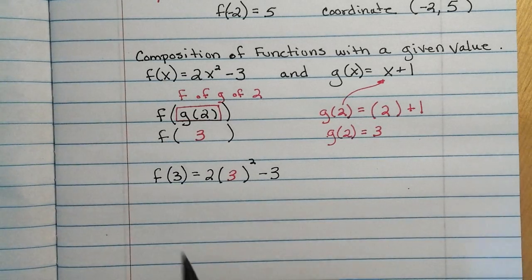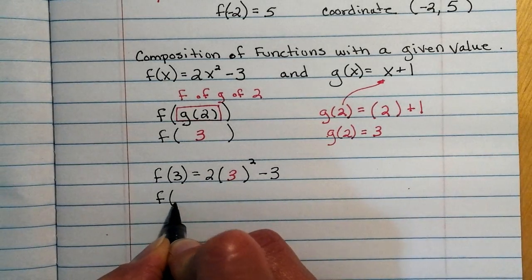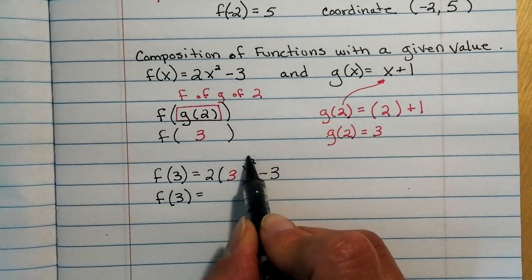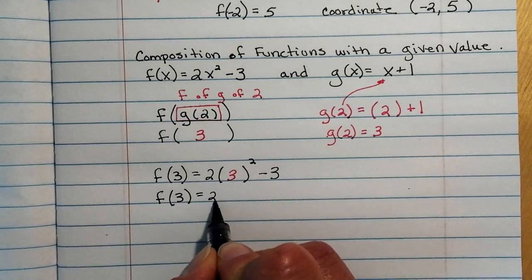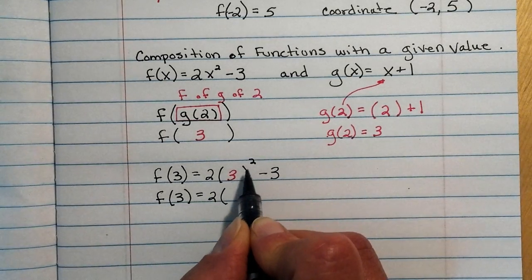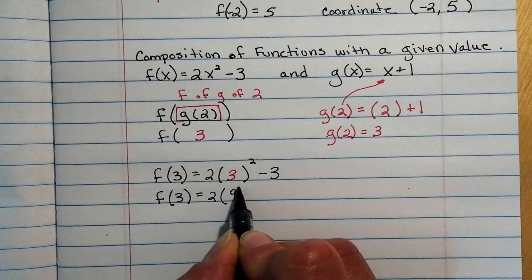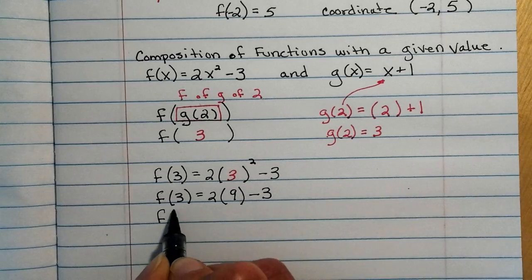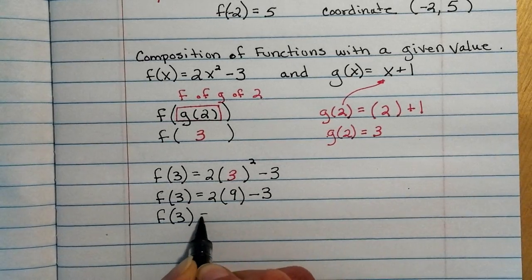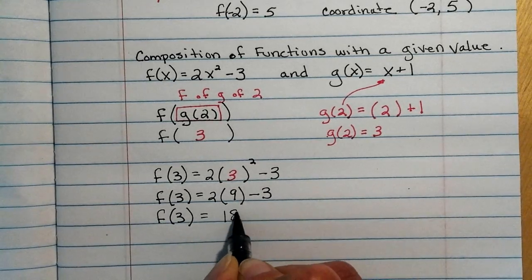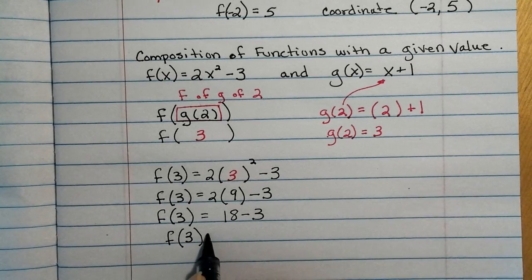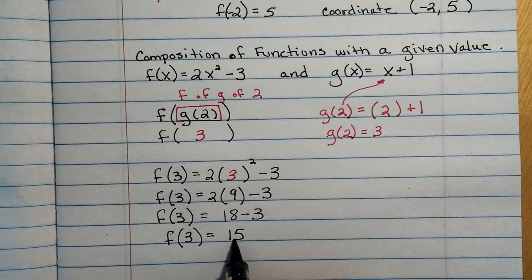So that means now that my function, when my input is 3, remember order of operations, I have to square first: 3 squared is 3 times 3, which is 9. And then I have this minus 3. So 2 times 9 is 18 minus 3. So my function, when my input is 3, is 15.